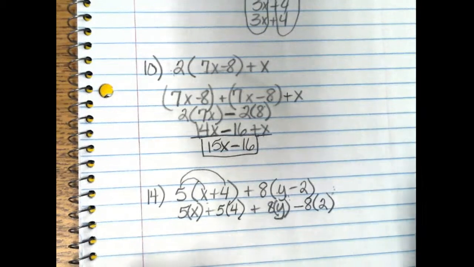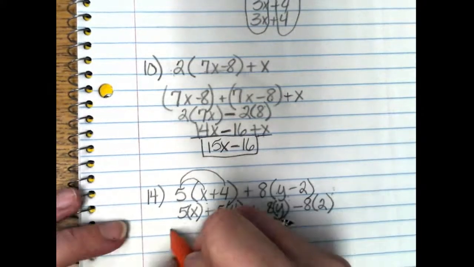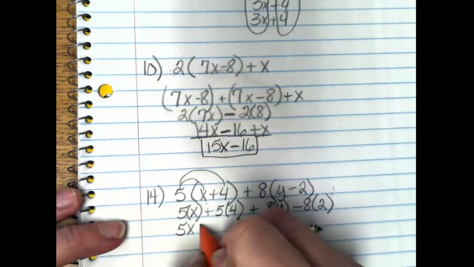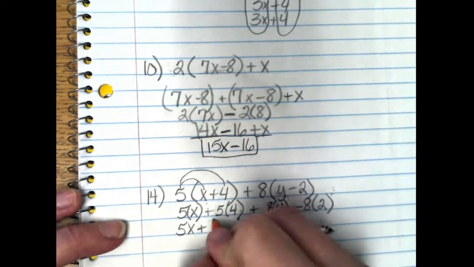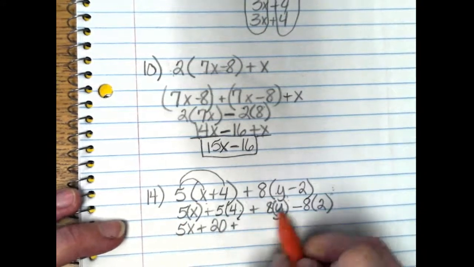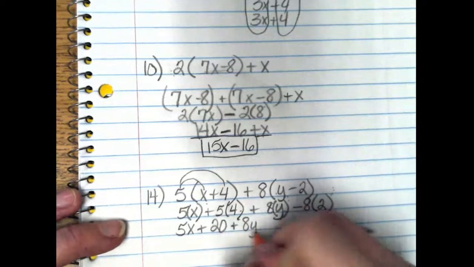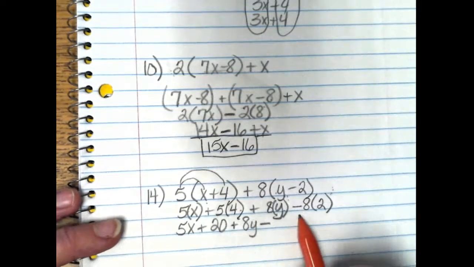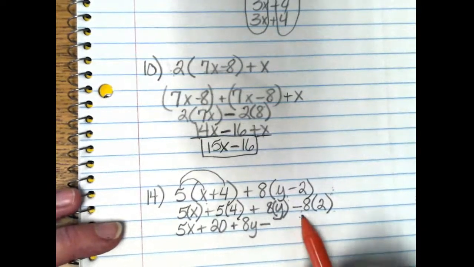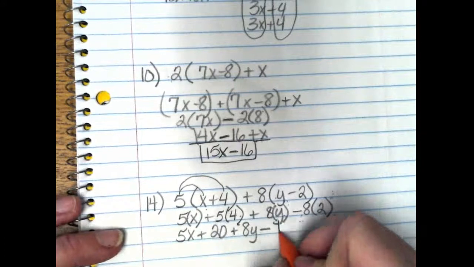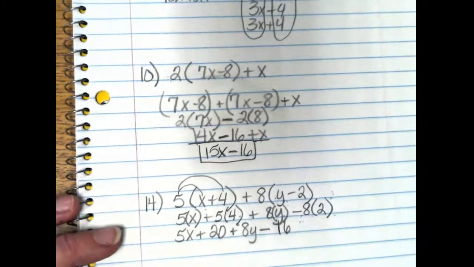Okay, so now the next line is I'm going to simplify all these terms. This is going to be 5x. What is 5 groups of 4? Well, that's 20. What is 8 groups of y? 8y. What am I taking away if I'm taking away 8 groups of 2? I'm going to be taking away 16 altogether.